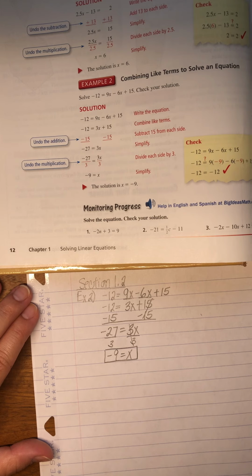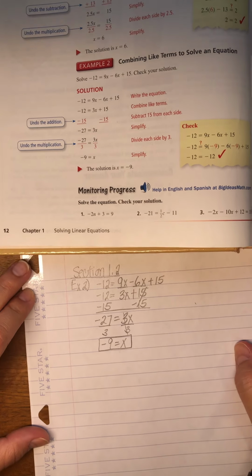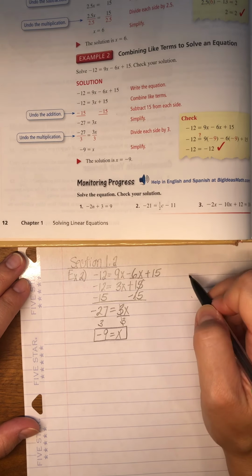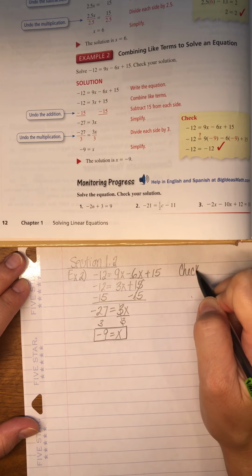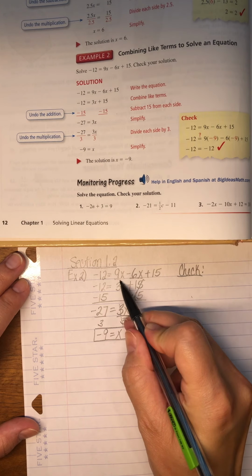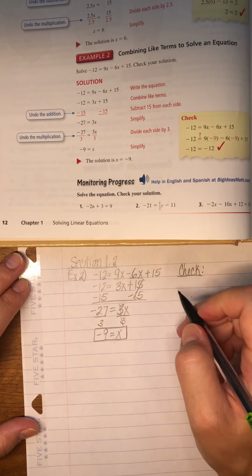Now remember, you can always check your answer by taking this number and plugging it back into the original equation. You can plug it in by hand, in your head, or you can even use your calculator, that's fine. Let's plug it in just so we can show our check to make sure that it actually does work. I'm going to plug negative 9 into the original equation for both of these x's.